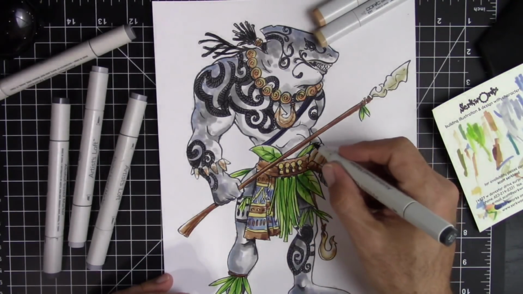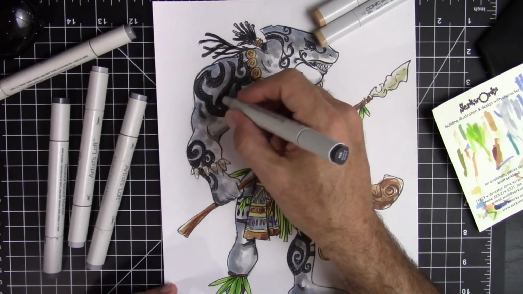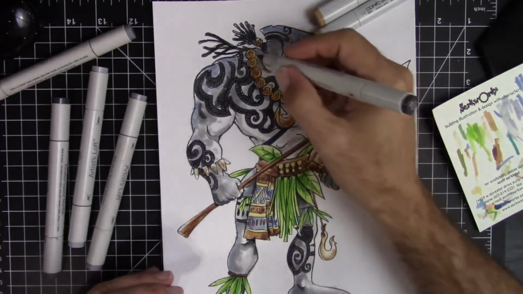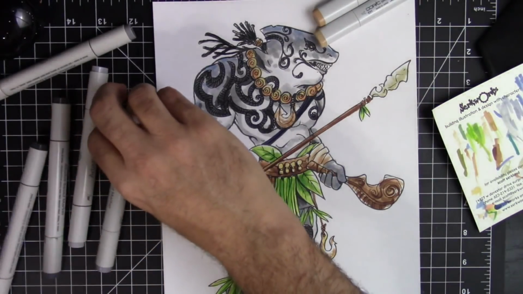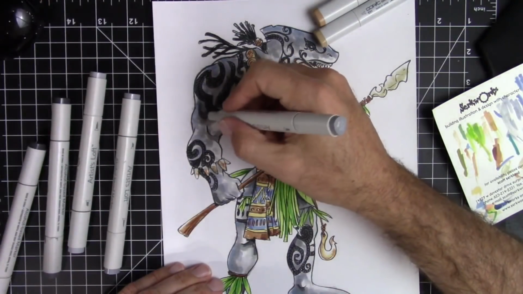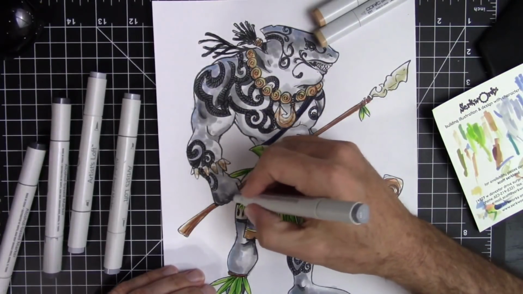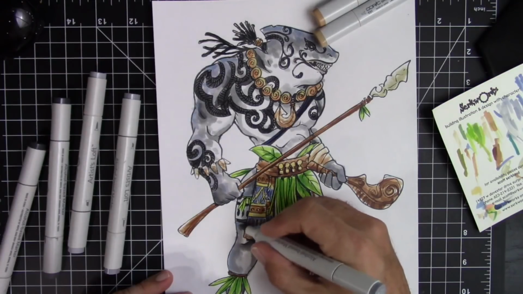Like, I know I did one of the turtle characters, and I recorded the inking of it, but I don't know if I recorded the penciling and everything. So I'll have to see what I'm gonna do with those. Anyway, it's so cool.